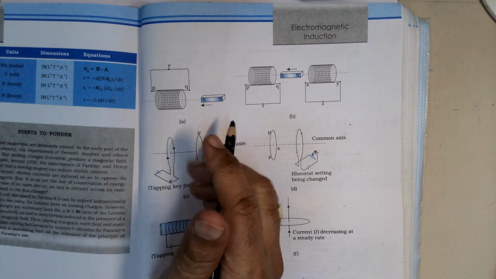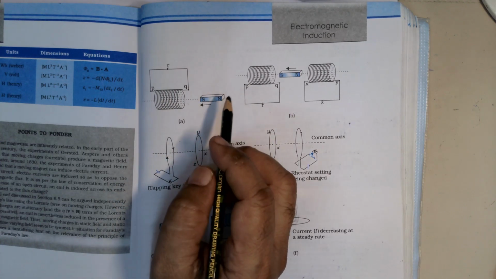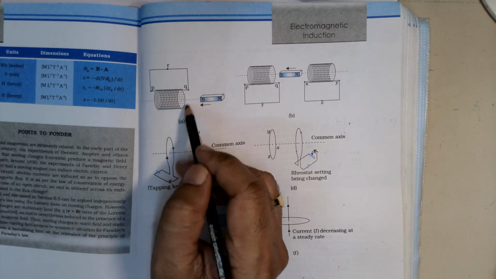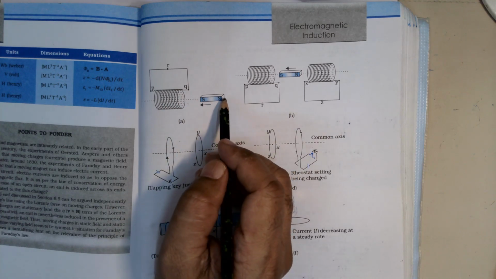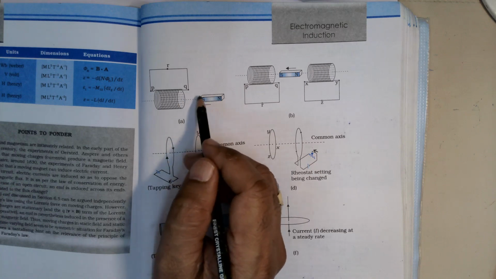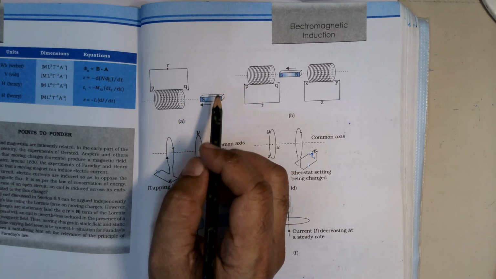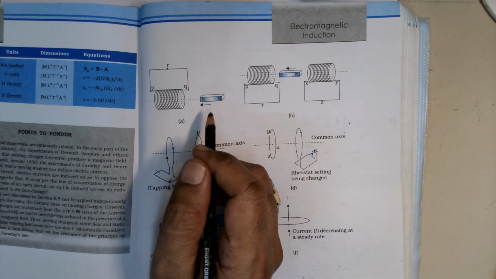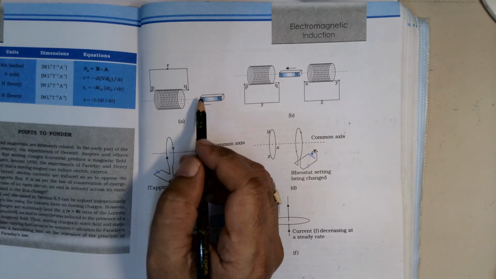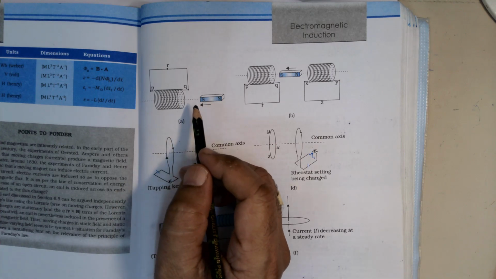Take down. In the first case, diagram A, you can draw this diagram, and this is the coil. Now the bar magnet is inserted inside the coil, so we can apply Lenz's law. Why? Because the induced current will flow to oppose the magnet.